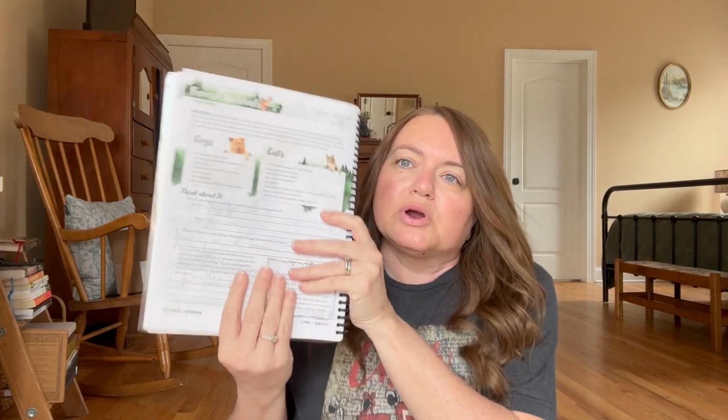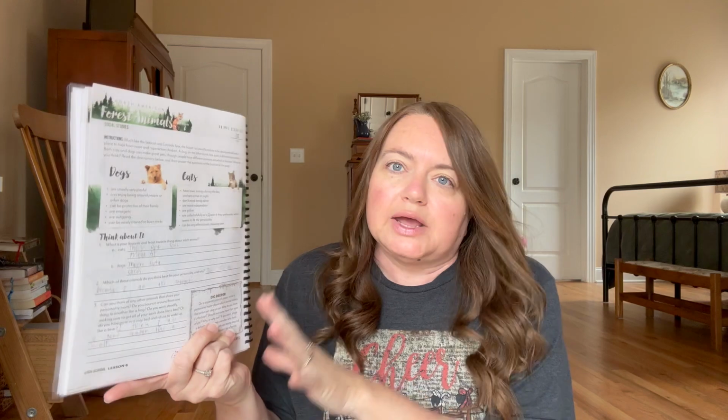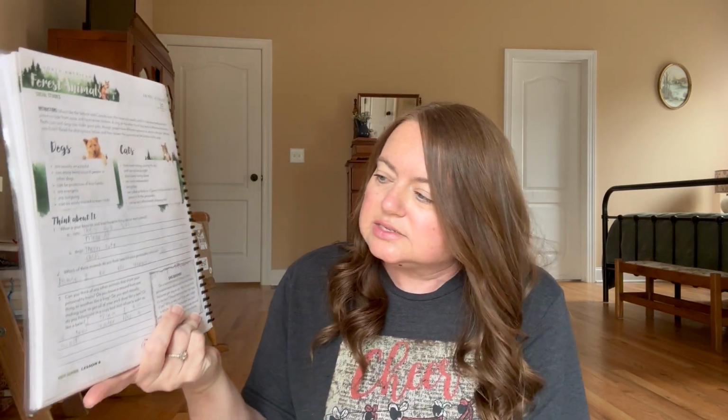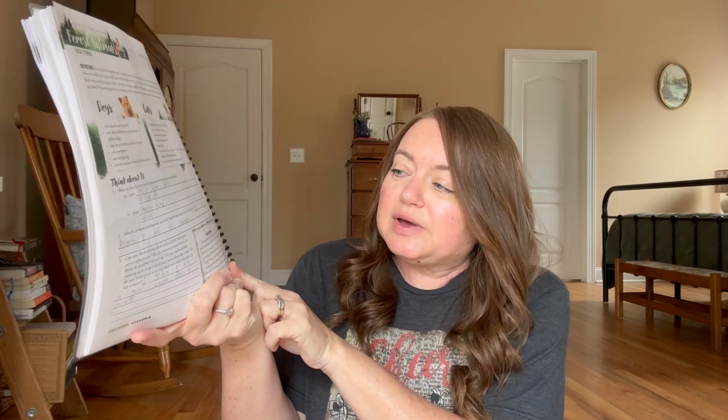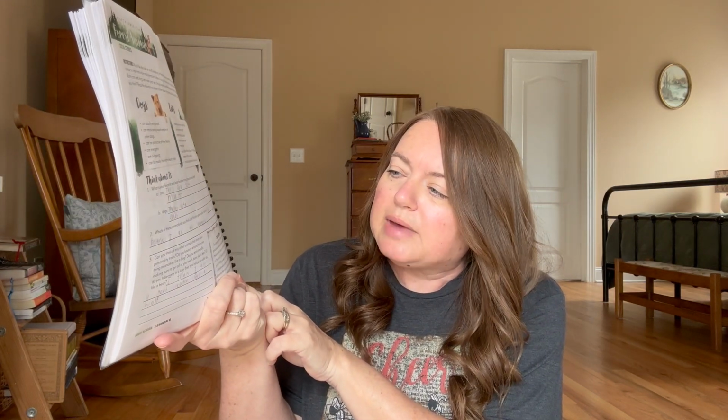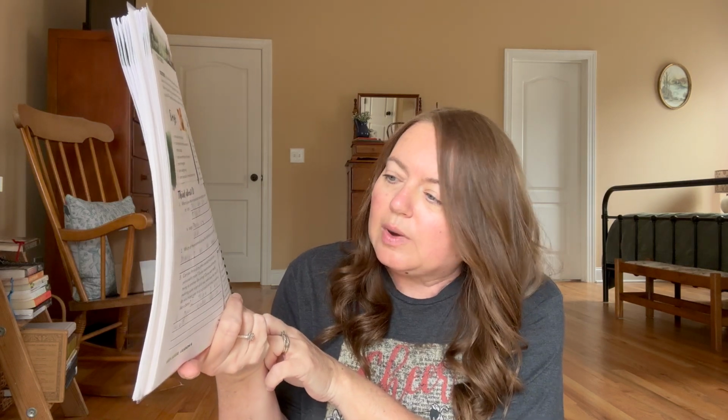And then you can also dig deeper on this page. This page was about animal behavior, which was a really neat lesson. But you could dig deeper and, on a separate piece of paper, write a persuasive essay about which animal makes the better pet, dog or cat. Why do you think it's best?